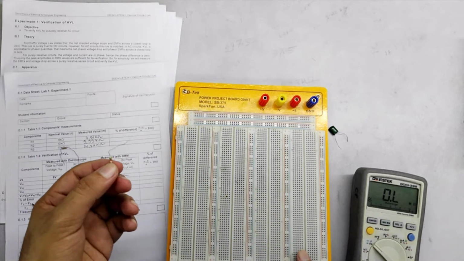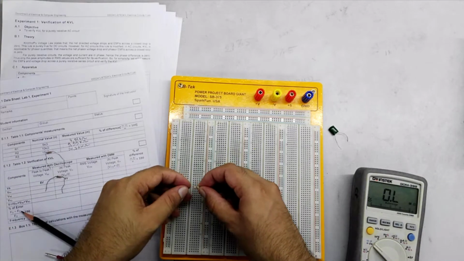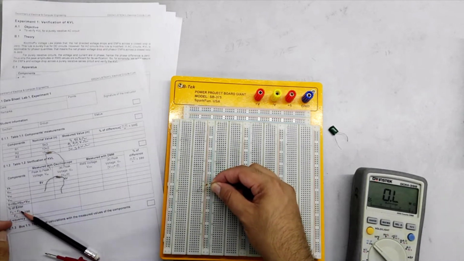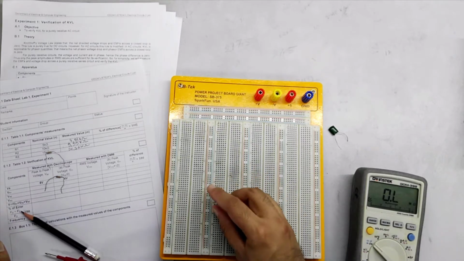So first we take the 5K resistor and attach it. I connect one leg to a node and another leg to a different node.